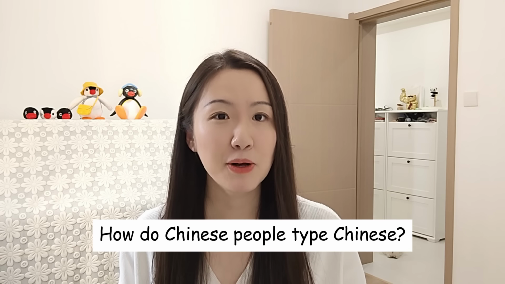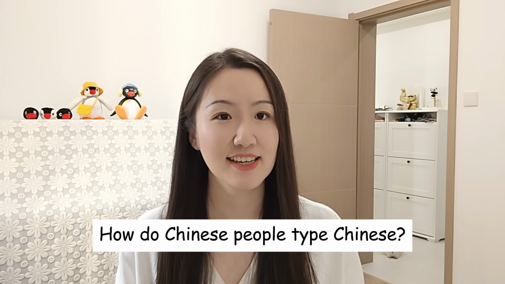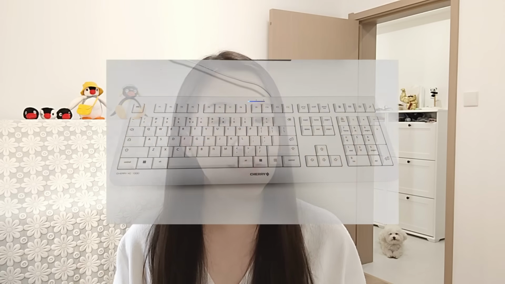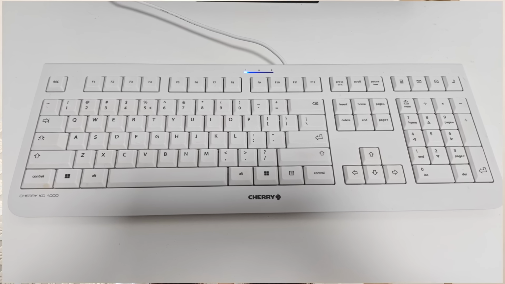How do Chinese people type Chinese? Do you have a huge keyboard? I'll say the answer first. No, we do not have a keyboard with 10,000 buttons. I checked. This is my keyboard.